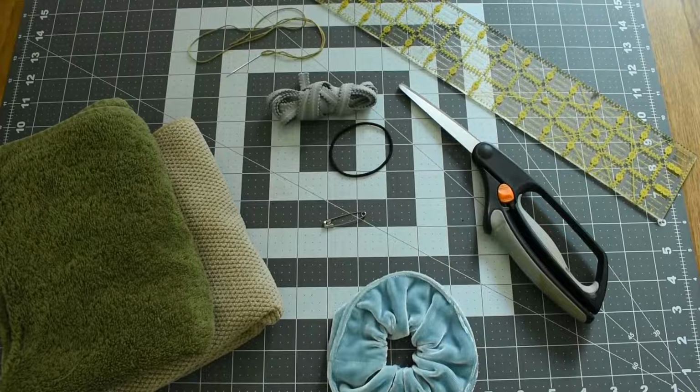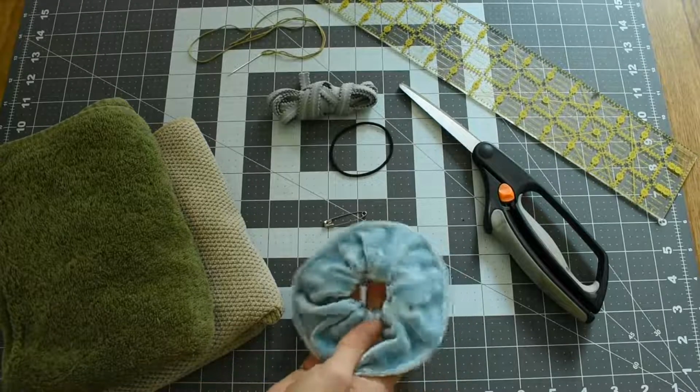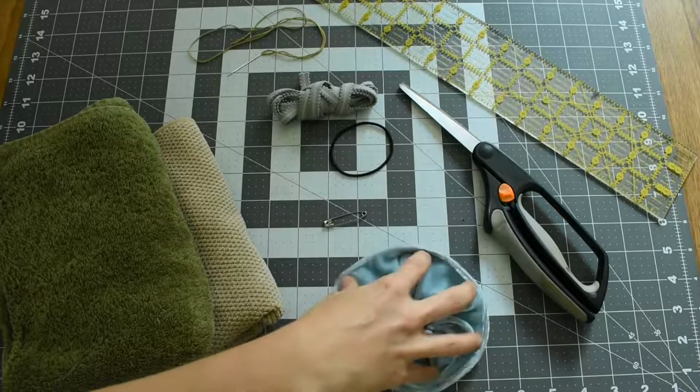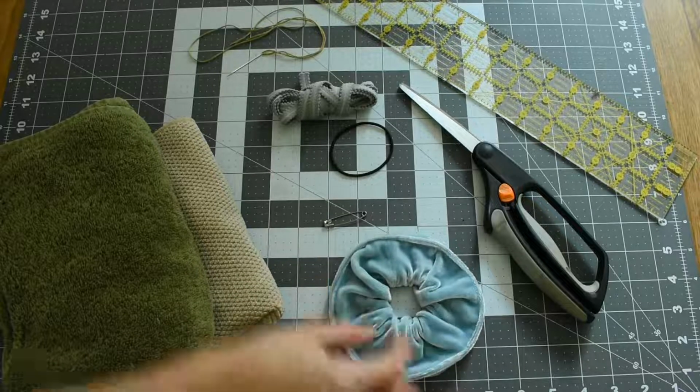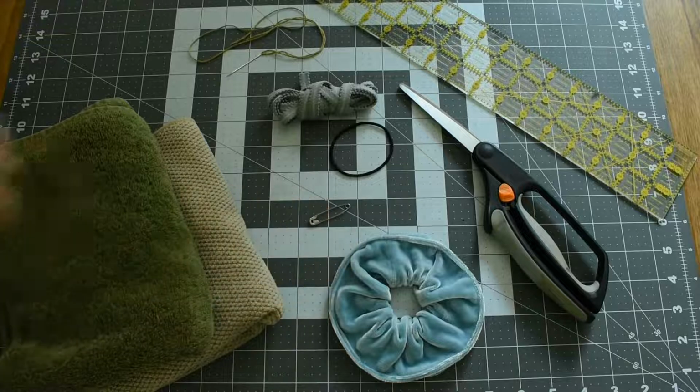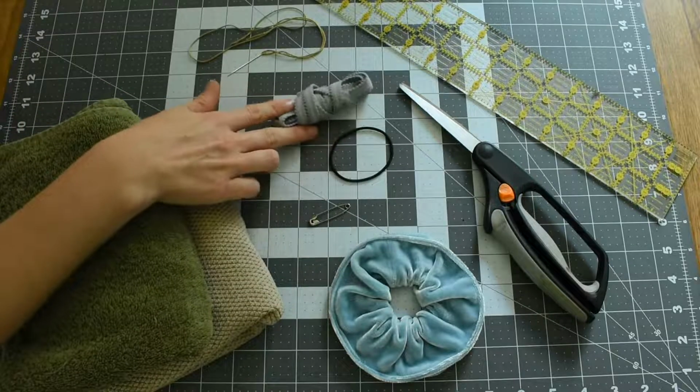Alright, so what will we need to make this? First off, I've got my inspiration scrunchie. I want this to be a lot of fabric because I have a lot of hair, so I'm going to make it wider and chunky like this one. We also have a safety pin, 2 different kinds of elastic. You'll only need to choose one.